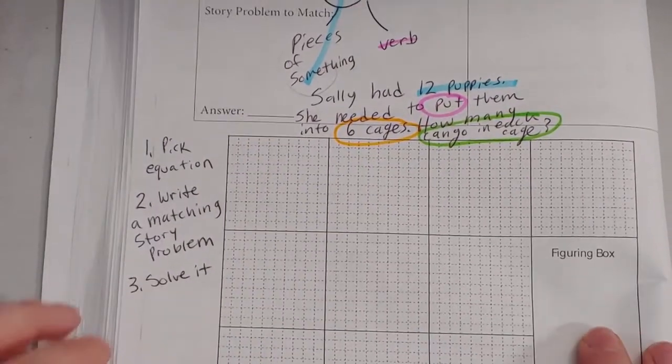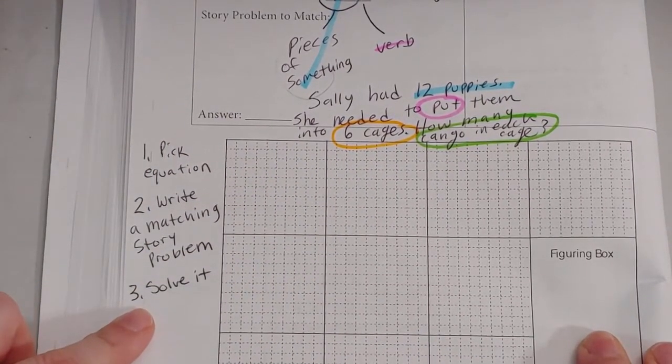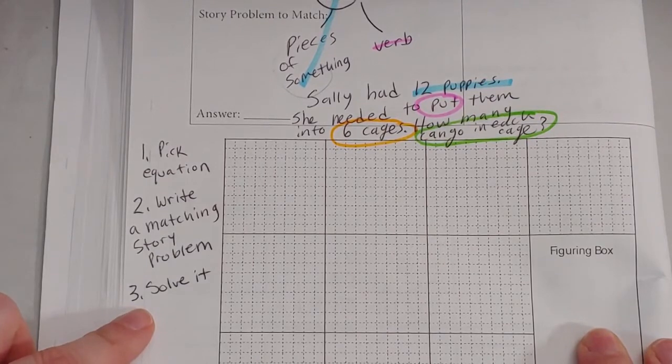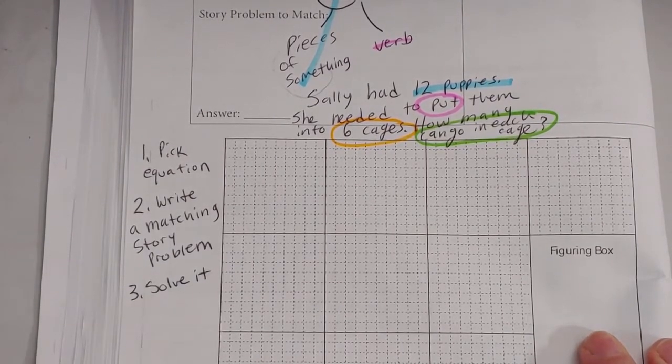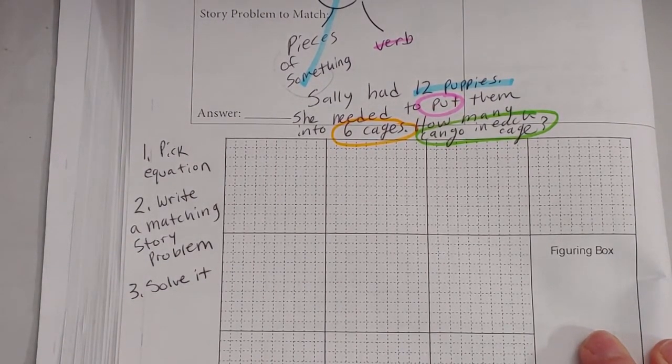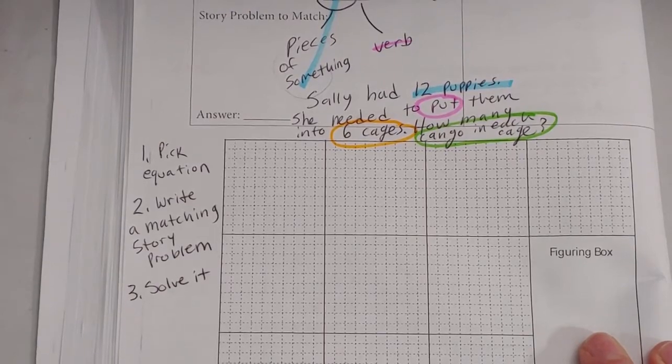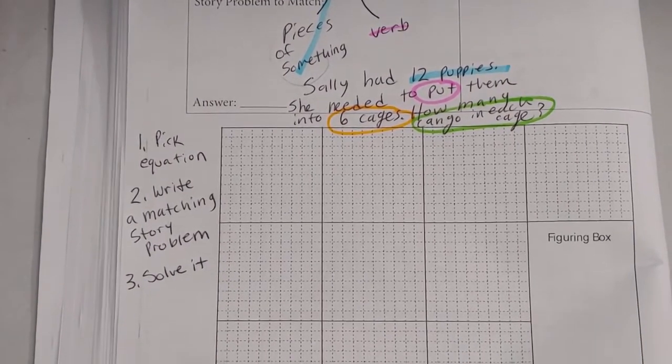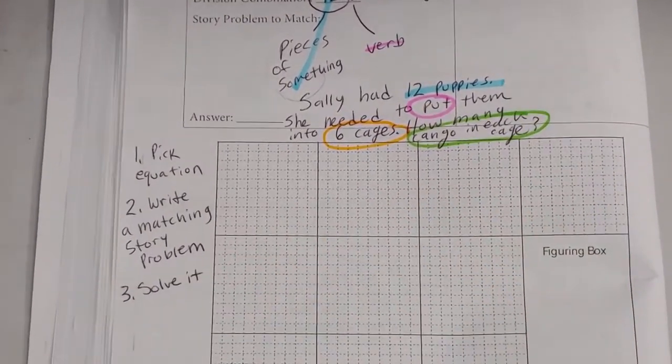Okay, so that's your job now. You're going to do that, and then you're going to do page 157. So you have to flip past all of the grid pages we did in the lesson today, and do that and this as your independent practice. Make sure to turn both of these in so we can see how you're doing with story problems.